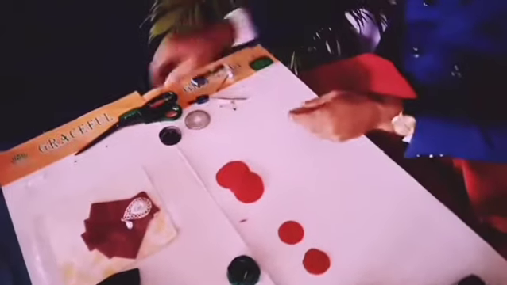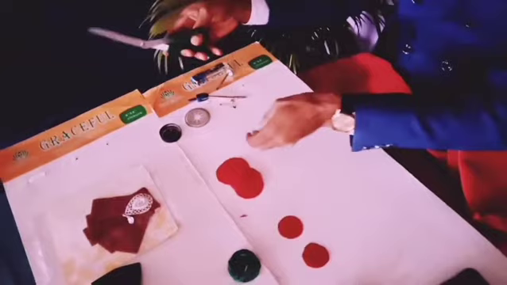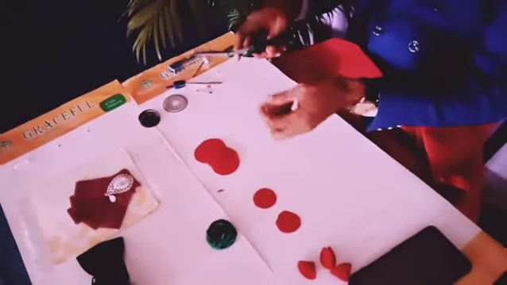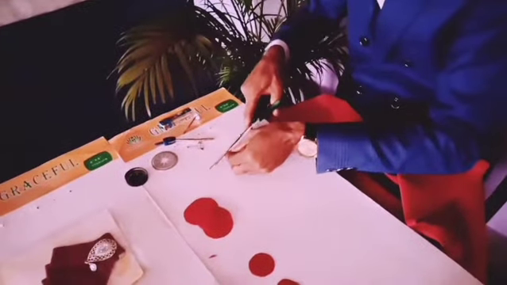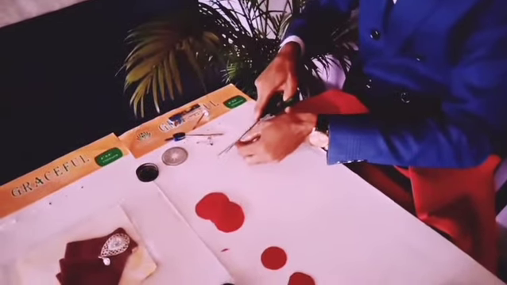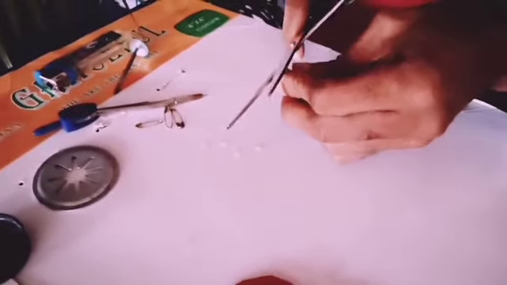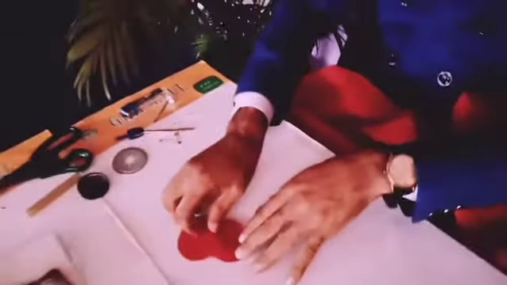Now I want to make the rose. So I pick up my candle gum. I cut the candle gum into smaller particles. If you have the electric one, you can also use it, but I'm using this one because of the kit. Alright, so now I want to make the rose.